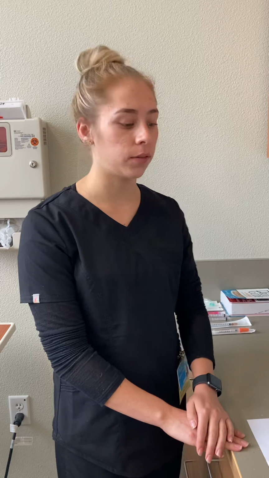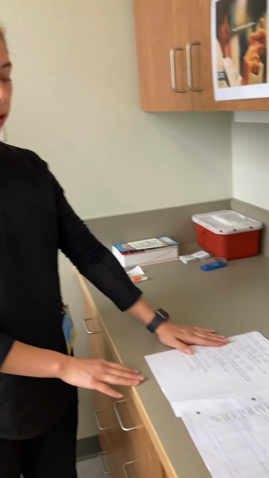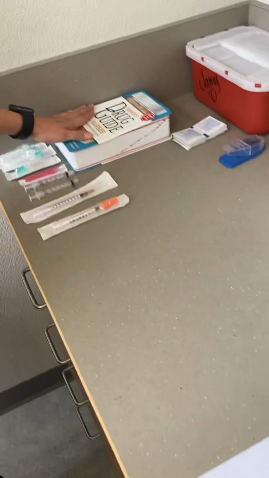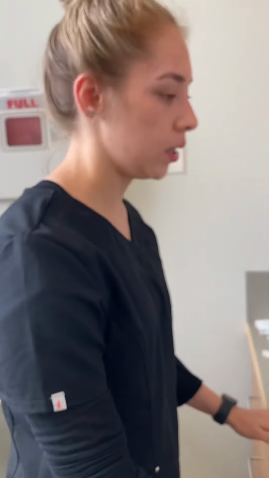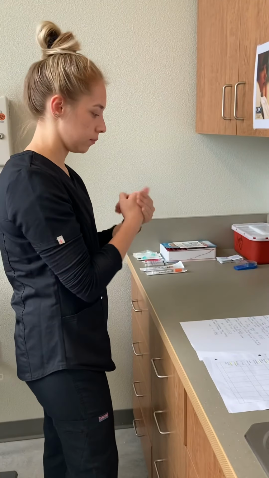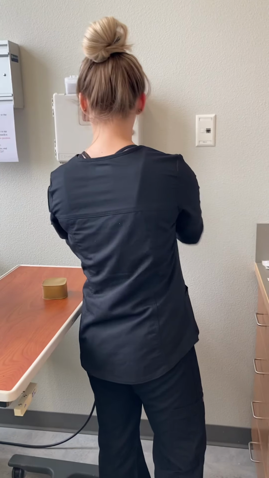Currently in the med room about to perform my first medication check of dispensing the medication, only preparing one client at a time. I have previously performed my dosage calculations for my medications as well as referencing my drug book to make sure I know all the proper functions of my medications. So to begin, I'm going to wash my hands, apply gloves.